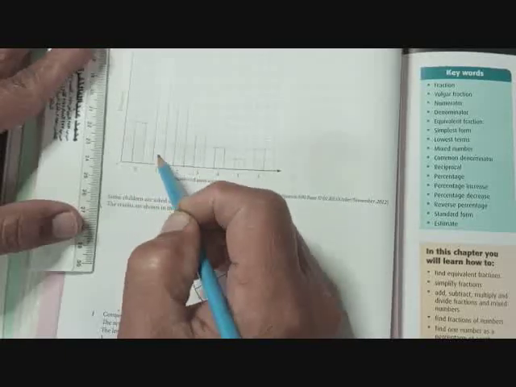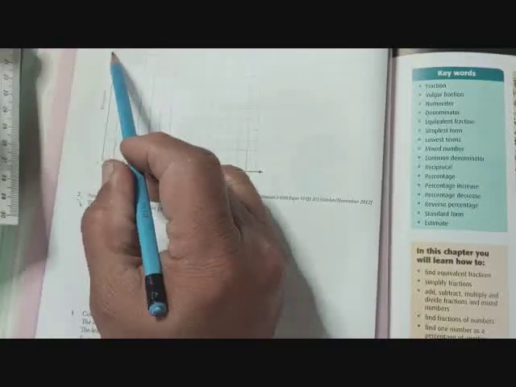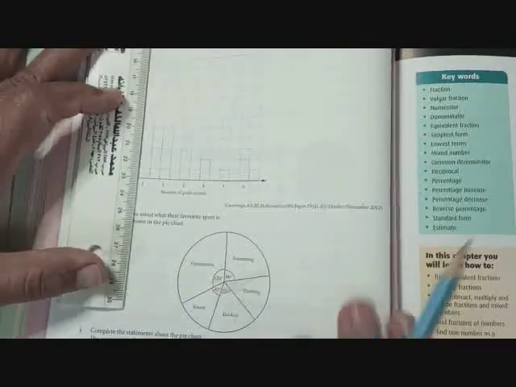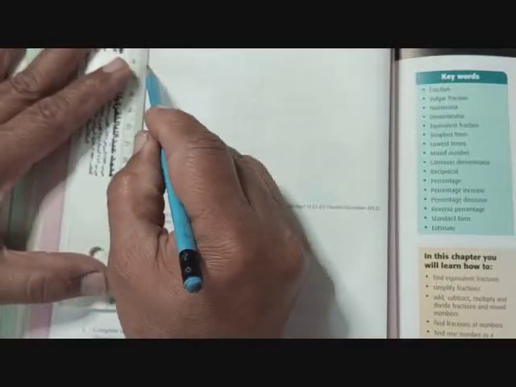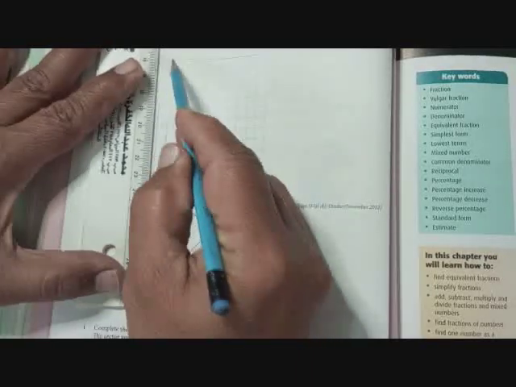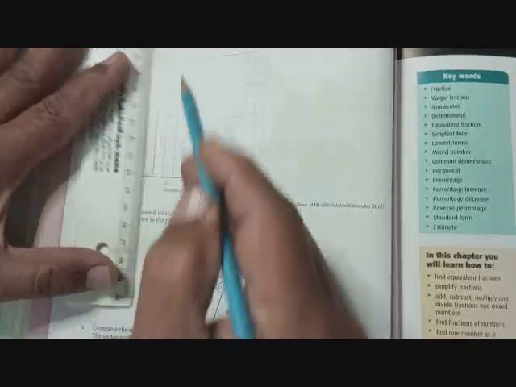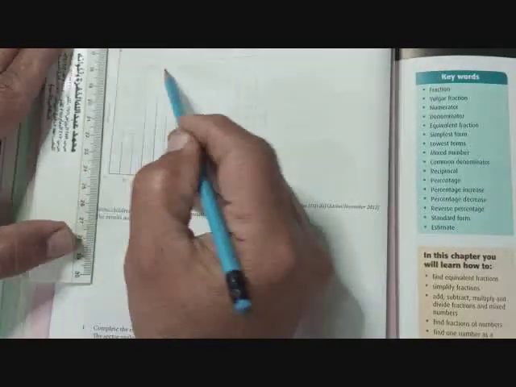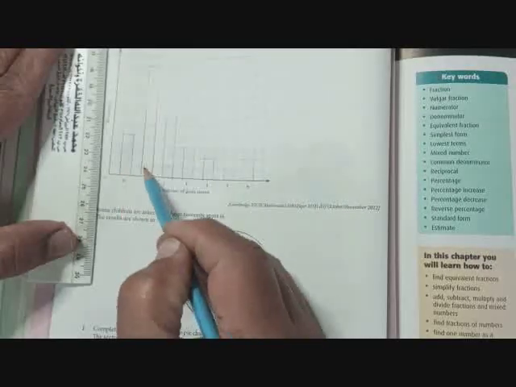And one goal, 11 matches. 11 is over here. I told you that it is very, very easy to draw graphs on graph paper, especially these bar charts. You can color it with a different color.